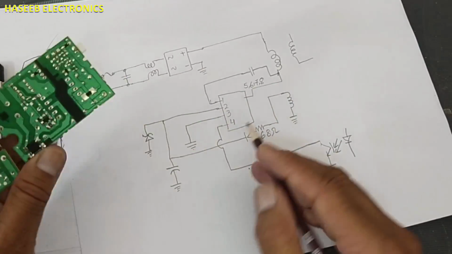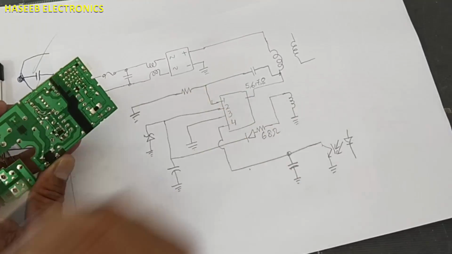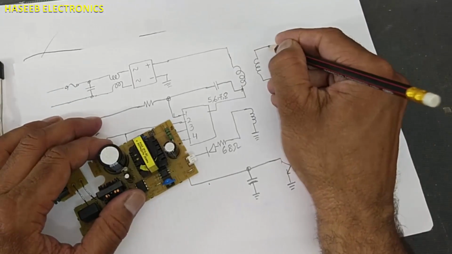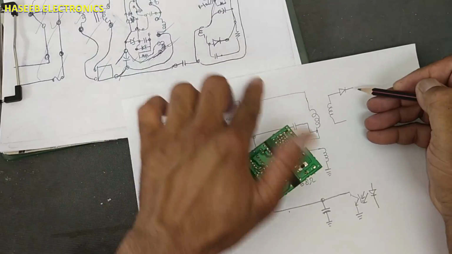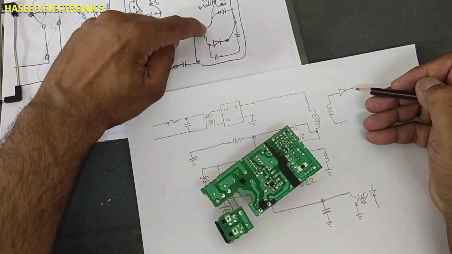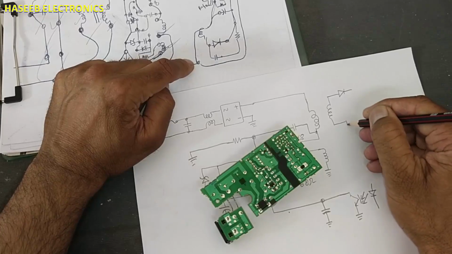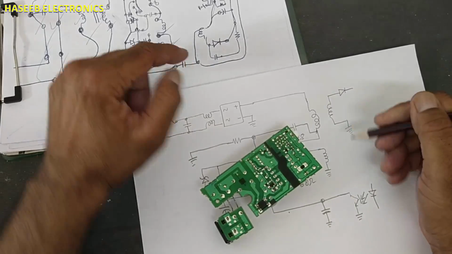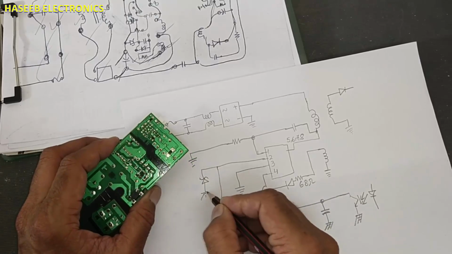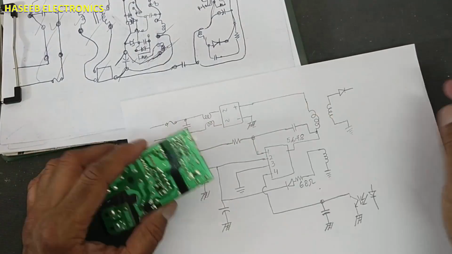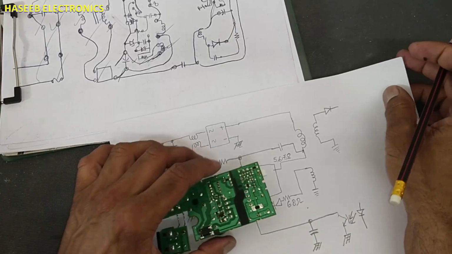It is connected between. We have a rectifier here. Now we have this diode here in the winding, and one end of the winding is grounded, that is secondary ground. This is primary side ground. Okay, we can make it primary side ground, and this is secondary side ground.